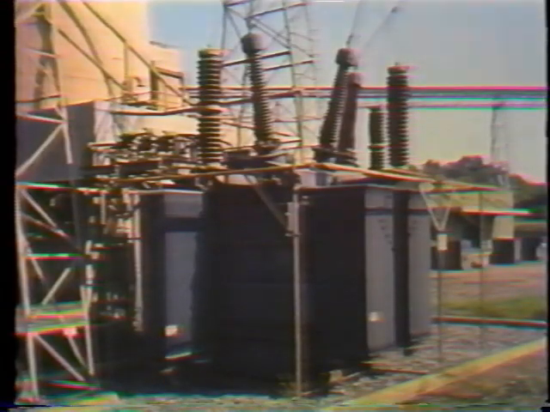First, we'll see how we can use transformers to increase or decrease AC voltage so that we can have 500 kilovolts for a transmission line, 110 volts for a lighting circuit, or the exact voltages needed to run any of the plant's motors. Transformers provide one type of control by enabling us to obtain the right voltage for each application.